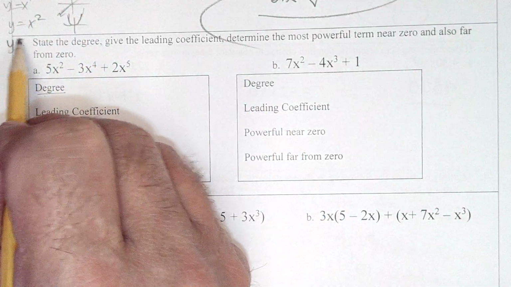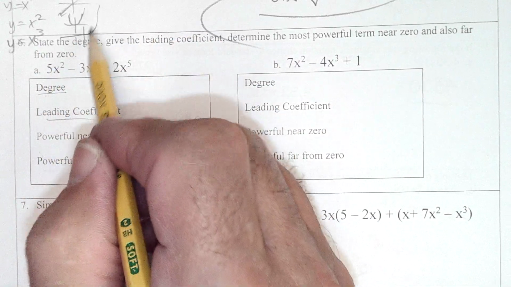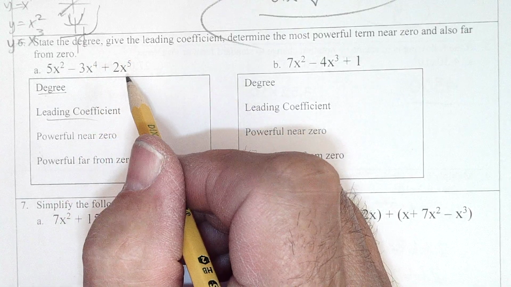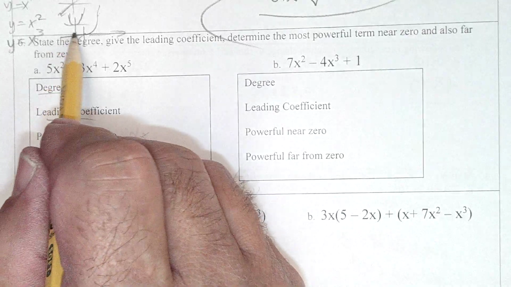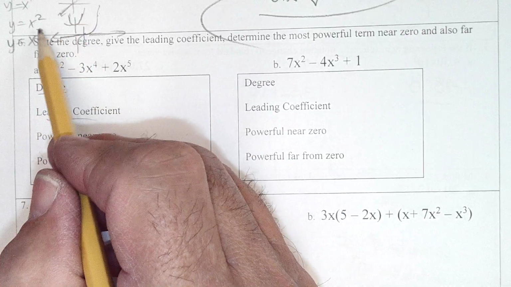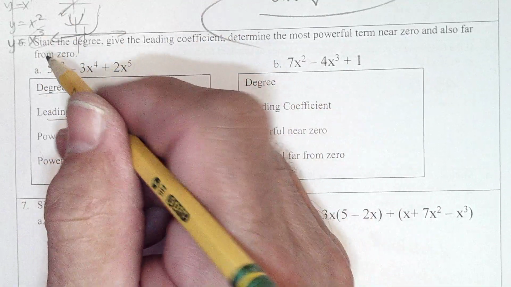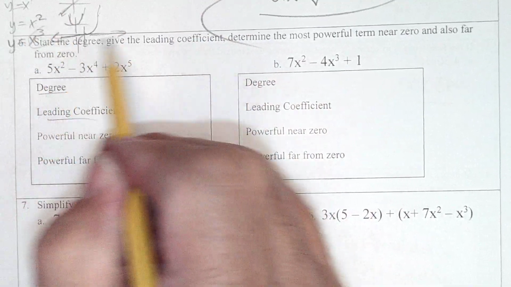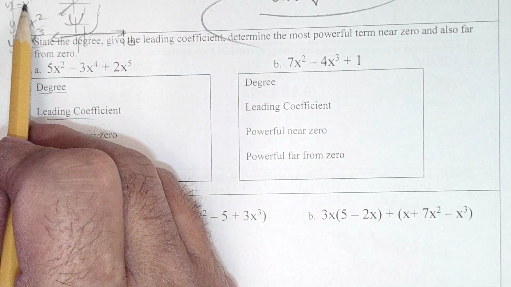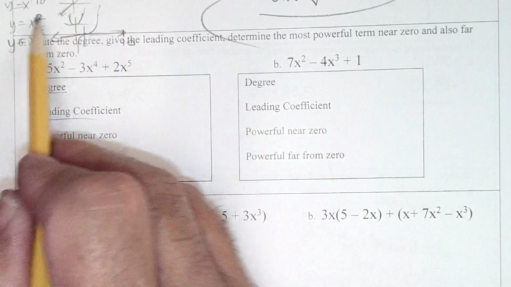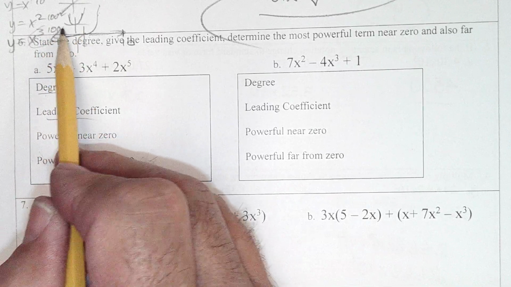If it's y equals x to the 3rd, that means one end is going to go up and the other is going to go down. And so what happens as x gets farther and farther from 0 will depend on the highest power. Another way to explain that is if x was out here at 10, x would be 10, x squared is 100, x to the 3rd is 1,000.